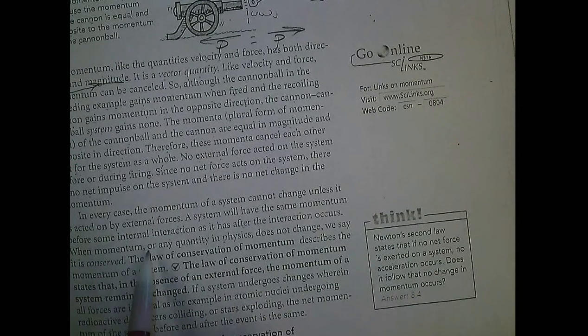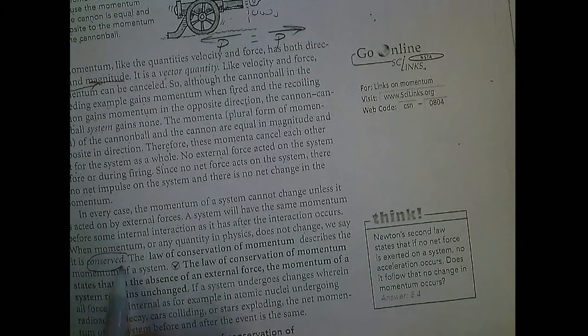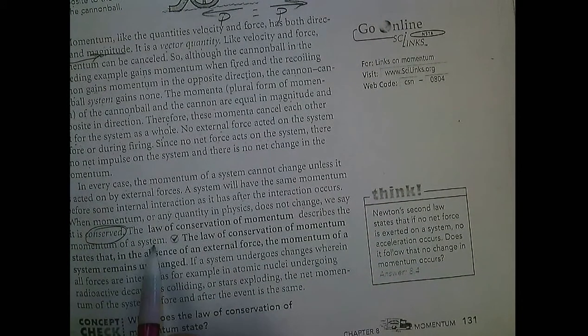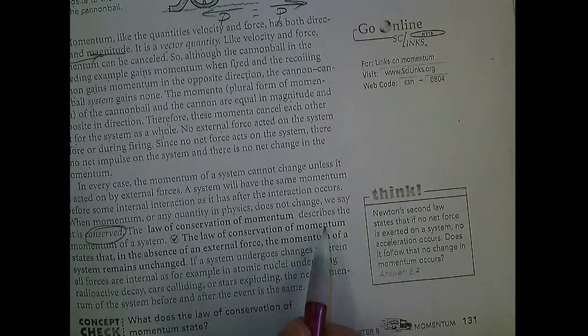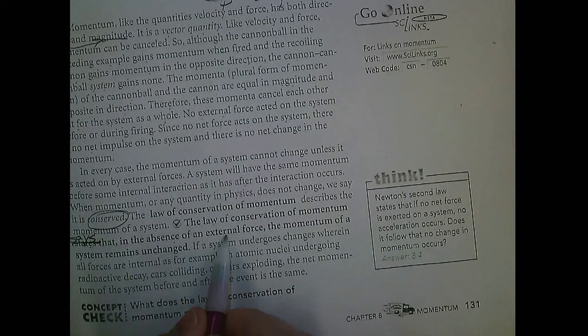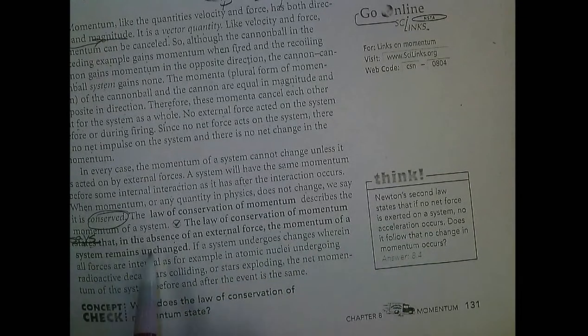When momentum, or any quantity in physics, does not change, we say that it is conserved. The law of conservation of momentum describes the momentum of a system. The law of conservation of momentum says that in the absence of an external force, the momentum of the system remains unchanged.